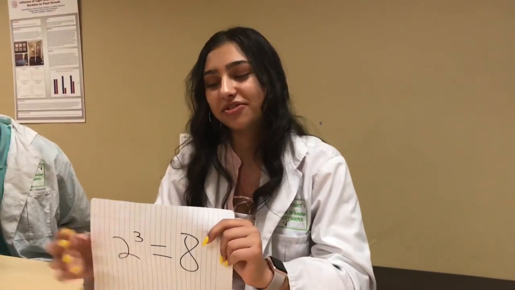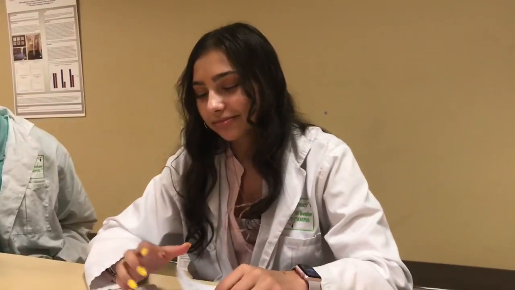Alright, so this is an example of an exponent: 2 to the third power equals 8. This is multiplying exponents. An example of power of a power property. This is an example of the third law, power of a product property. This is an example of a product with the same base.